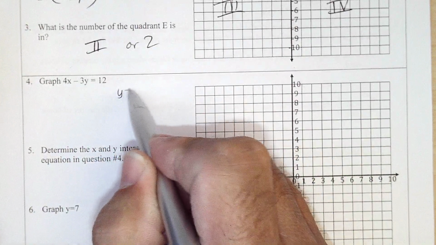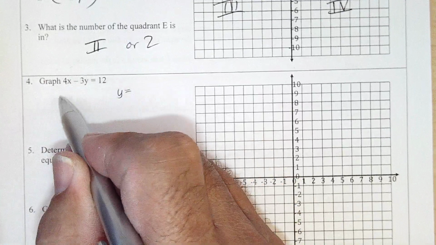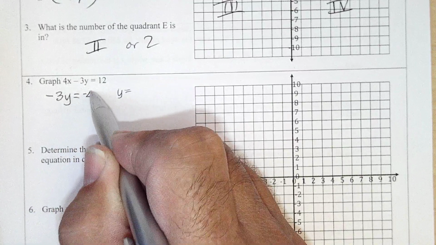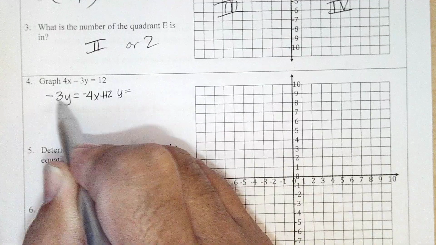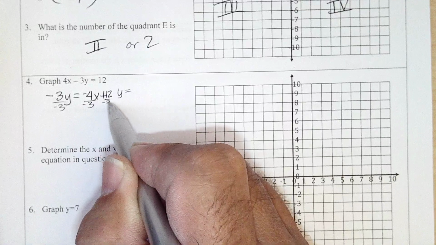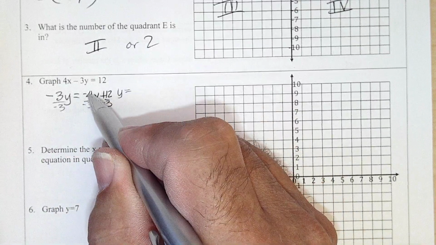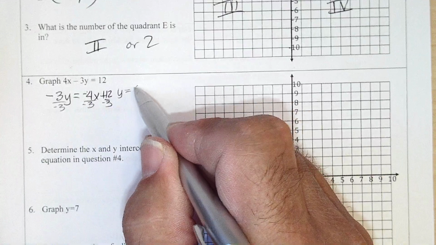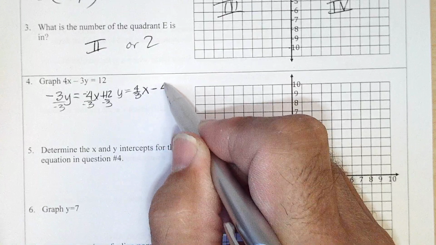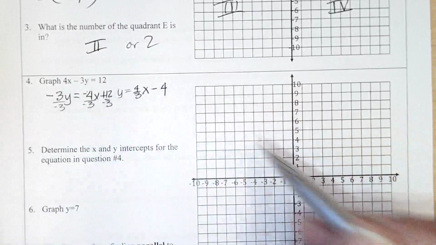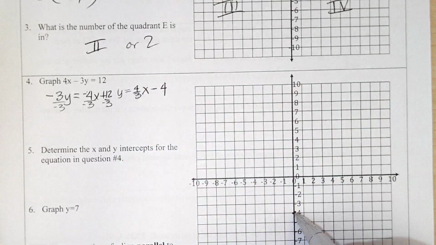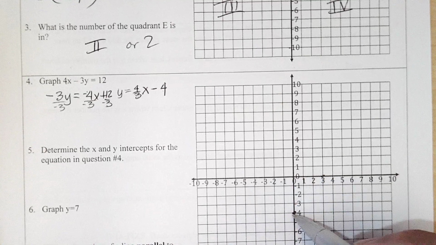Subtract 4x from both sides, so I get -3y equals -4x plus 12, and divide everything by -3, and I get y equals -4 divided by -3 is 4/3 x, minus 4, since 12 divided by -3 is -4. So it goes through -4 and has a slope of up 4 over 3.